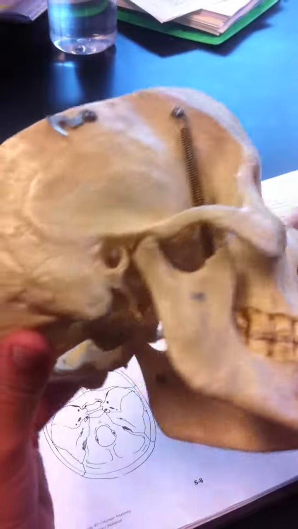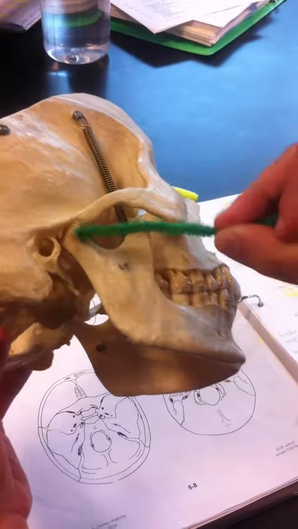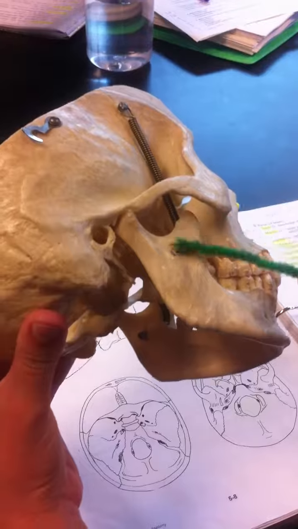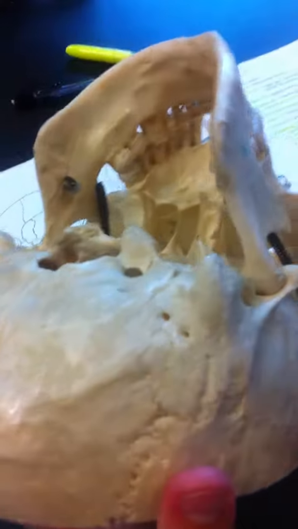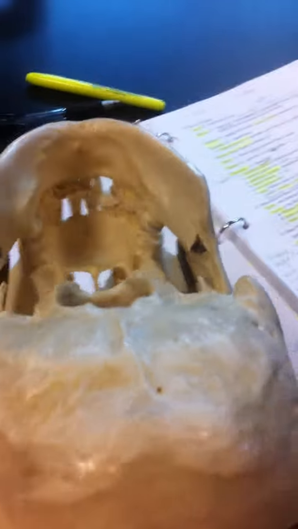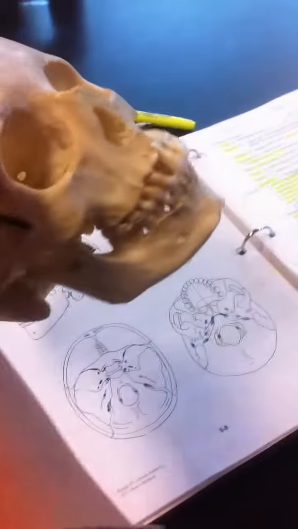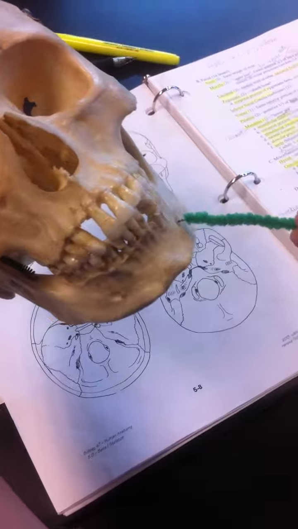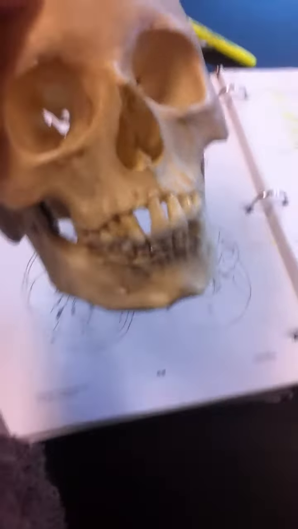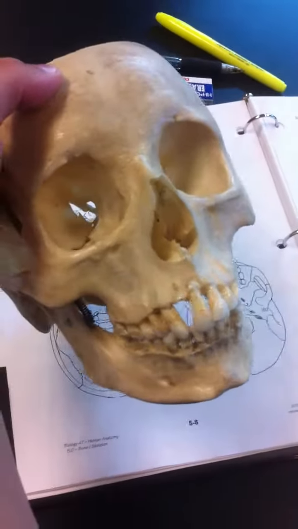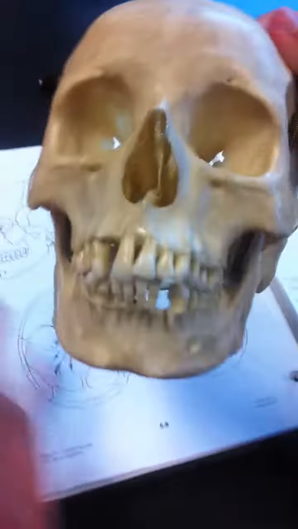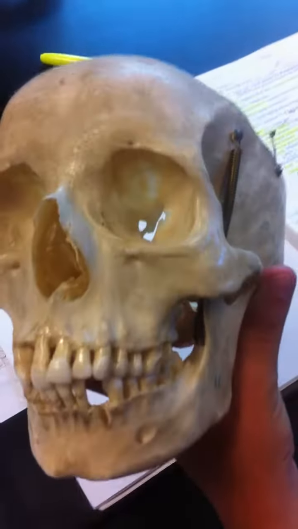And then we have mandibular condyle, which is this. Coronoid process is this. Mandibular foramen is inside, right here and here. Mental foramen is right here. Alveolar processes, that's these sockets that hold the teeth, right here. Then we have teeth. Do we have to identify them? No. And then hyoid bone, we cannot see it.